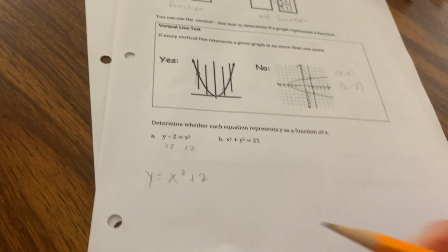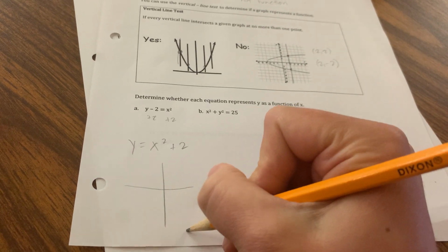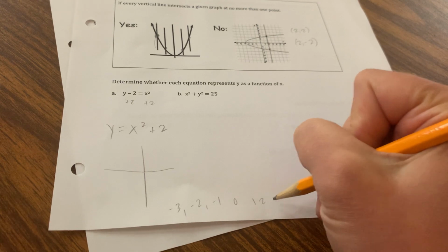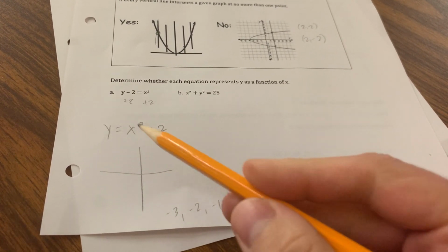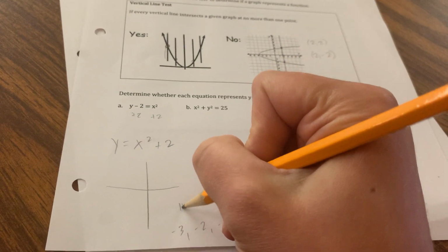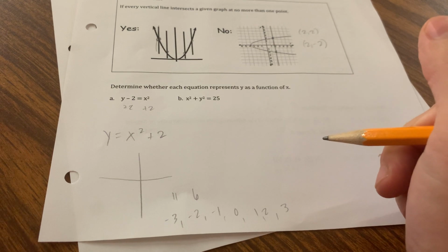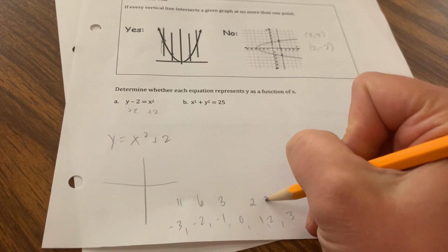So now you're telling me y equals x squared plus 2. What would that graph look like? If you didn't know what that graph would look like, plug in points. I suggest plugging in -3, -2, -1, 0, 1, 2, and 3. If I plug in -3, I'm going to get 9 plus 2, which is 11. If I plug in -2, I'm going to get 4 plus 2, which is 6. -1, it's going to end up being 3. If I put in 1, I get 3.